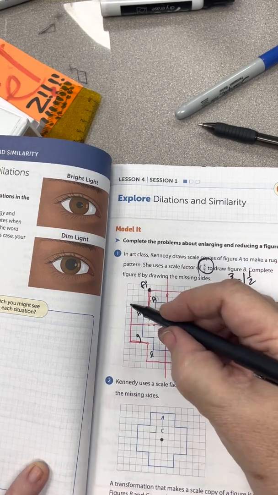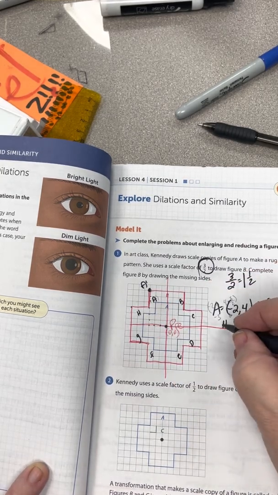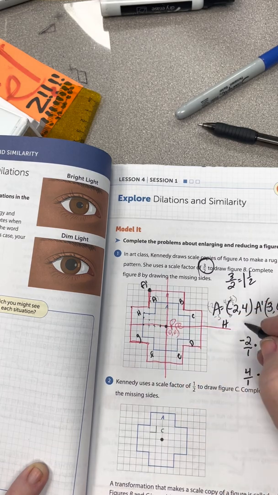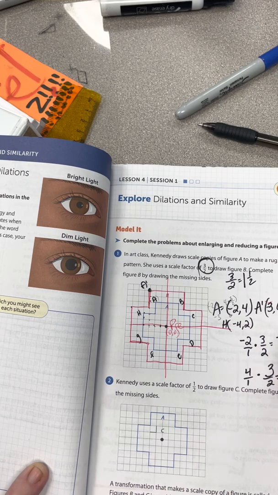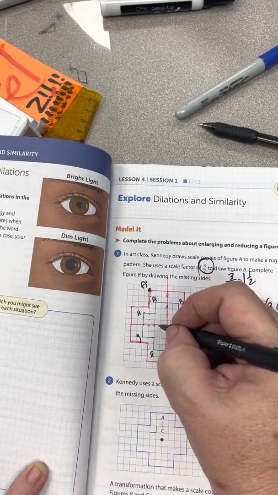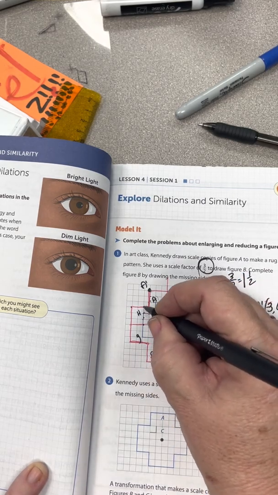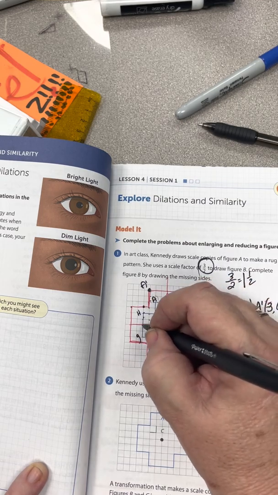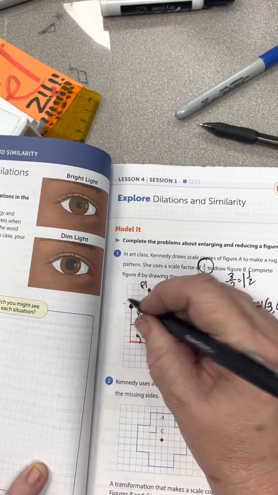Okay. Now I'm going to find my H prime. H is 1, 2, 3, 4, 2. -4, 2. Well, look, these are the same numbers. So I know when I multiply, I'm going to get 6 and 3. And I know it's going to be -6, +3. So -6, there's 6. 1, 2, 3, 4, 5, 6, +3. So I know it's going to be here.